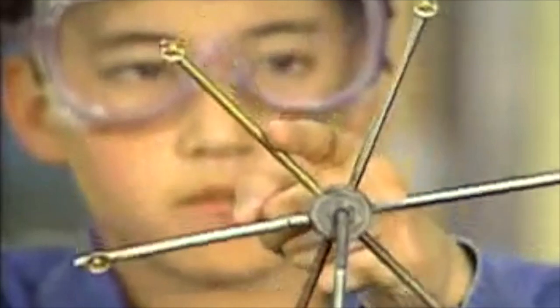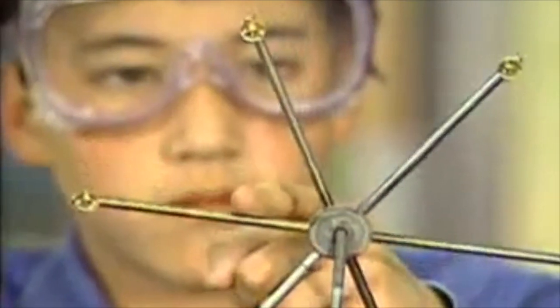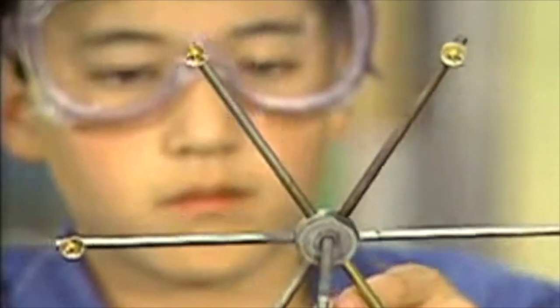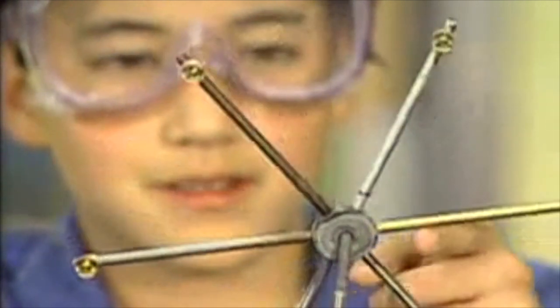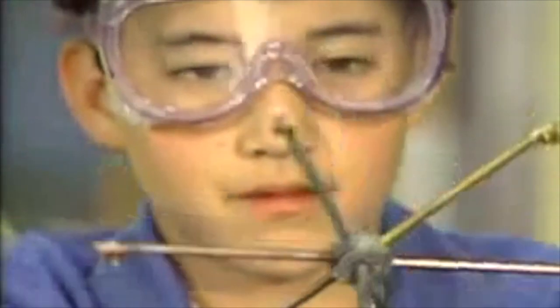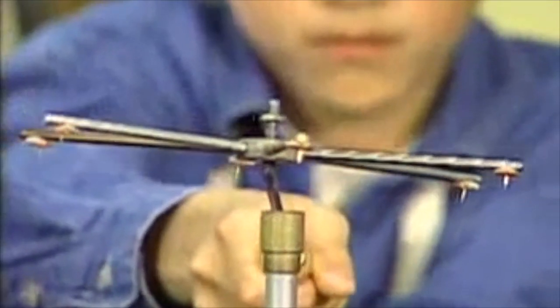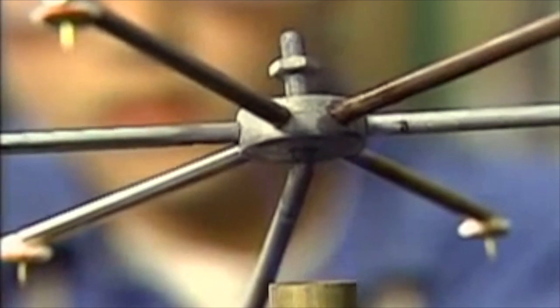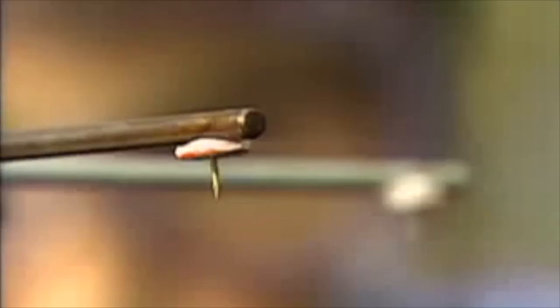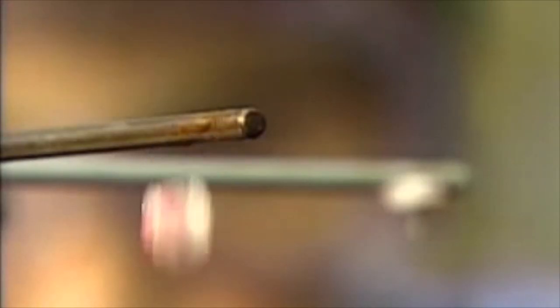These spokes are made of different kinds of metal, including copper, aluminum, steel, and iron. Here, a student has attached a tack to the end of each spoke. He then heats the hub so that each spoke gets an equal amount of heat. The experiment shows that the wax melts and the tack falls off the copper spoke before any of the others.